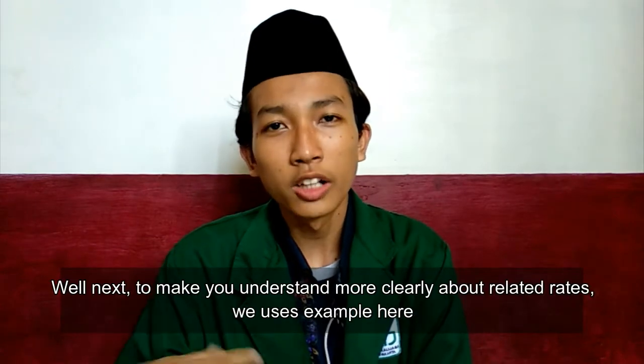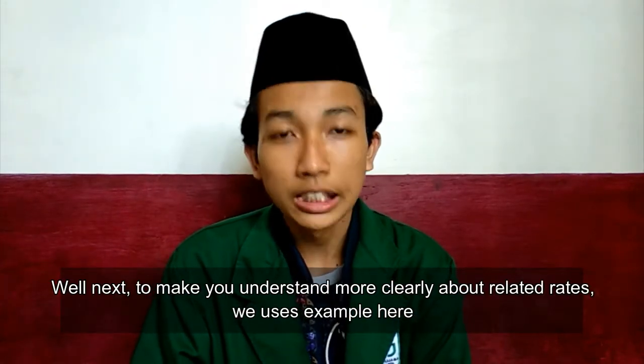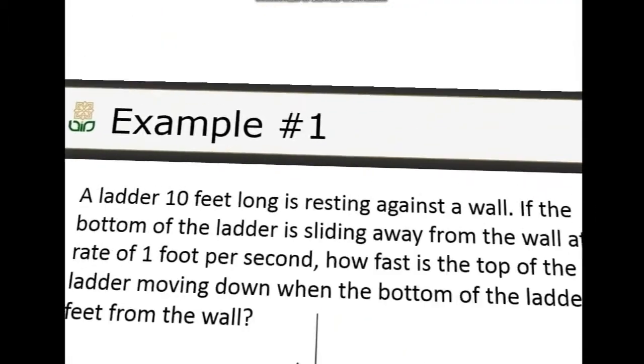Next, to understand more clearly about related rates, we use an example here. A ladder 10 feet long is resting against a wall. If the bottom of the ladder is sliding away from the wall at a rate of 1 foot per second, how fast is the top of the ladder moving down when the bottom of the ladder is 8 feet from the wall?